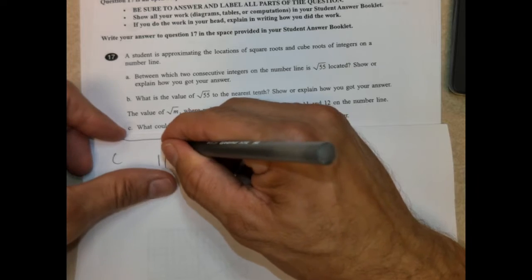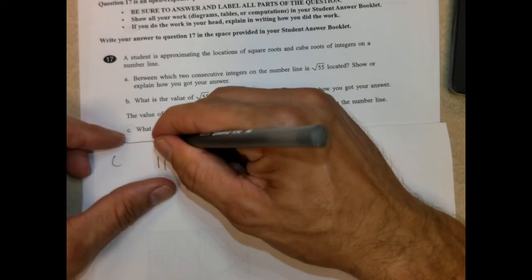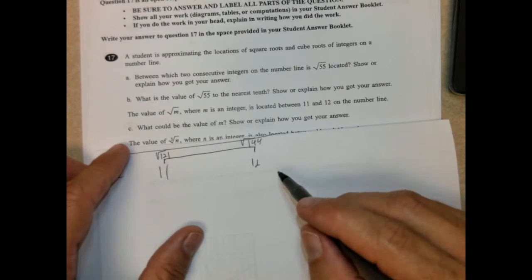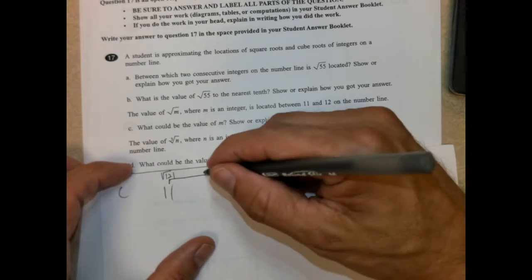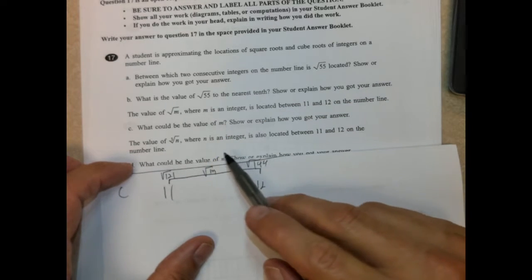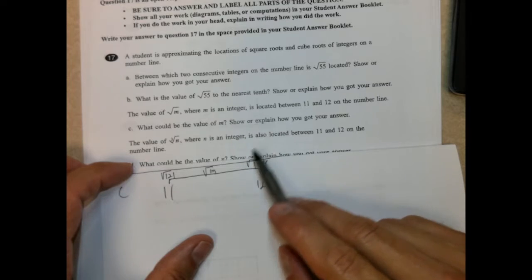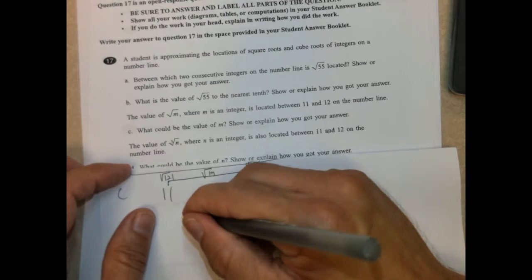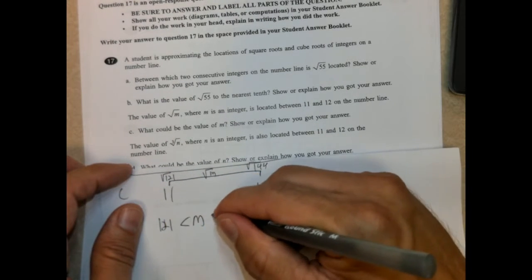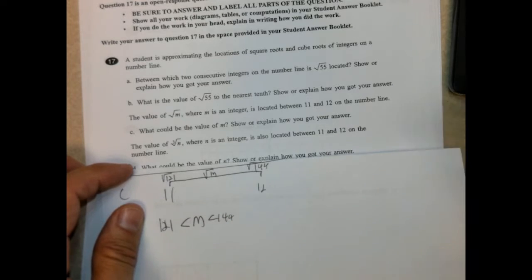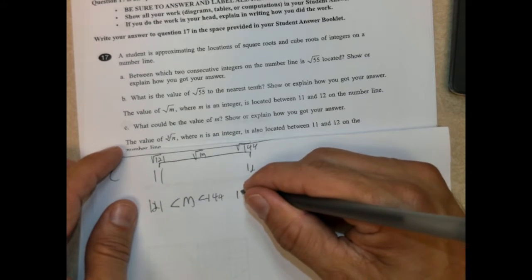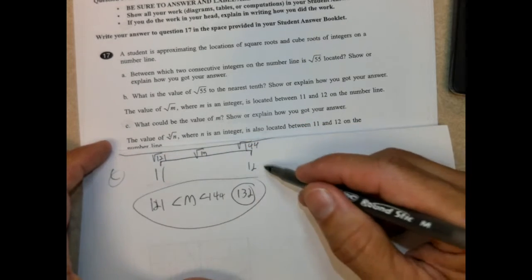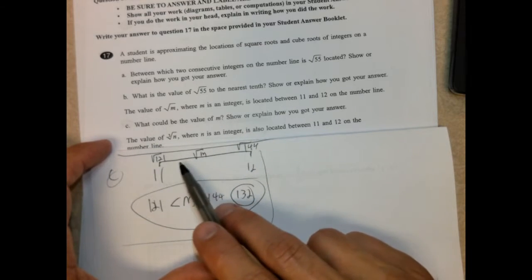Okay. So this is 11, this is 12. As a radical, this is radical 121 and this is radical 144. So it's between those two. So radical m, what could the value of m be? It's going to be a number between 121 and 144. We could say it's greater than 121 and less than 144. It could be any of those. So you could say 132, something like that, because it's between those two values. Again, this requires you to know your perfect squares.